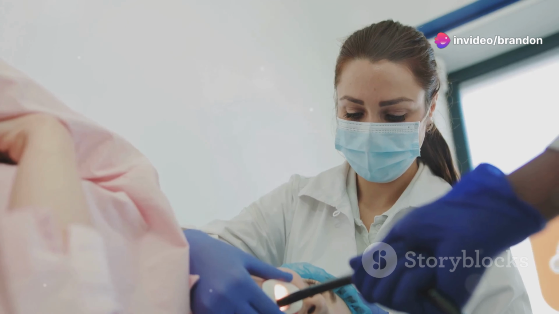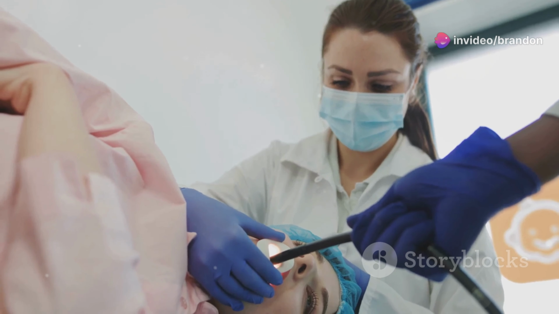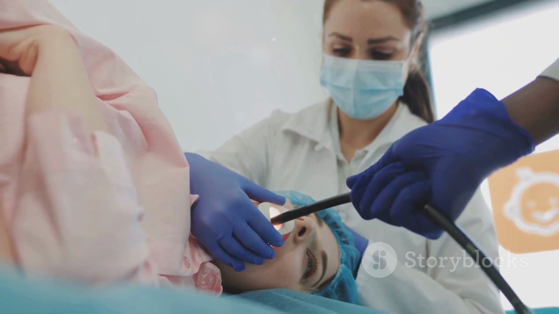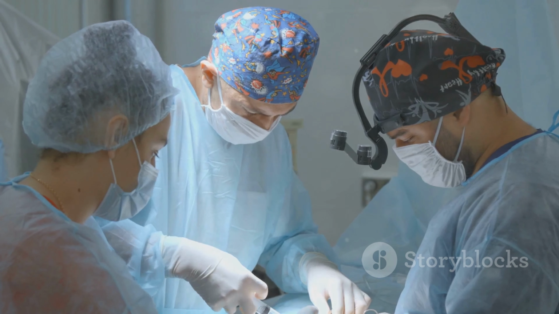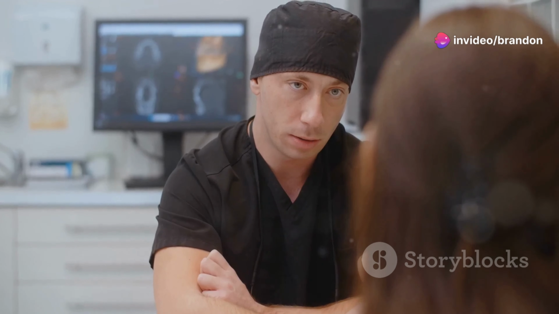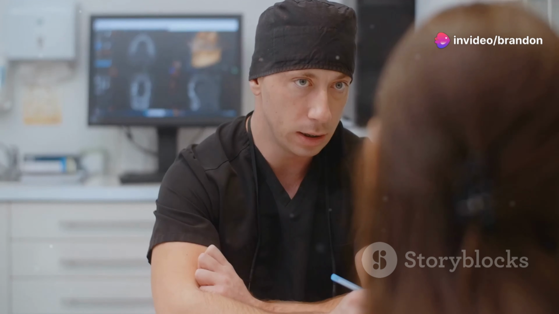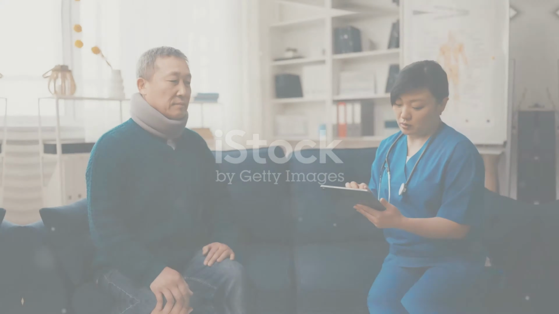This procedure can be performed endoscopically, using a small camera and instruments inserted through tiny incisions, or through a larger, open incision in your palm. Endoscopic surgery typically involves faster recovery times and less scarring. However, your surgeon will determine the most appropriate surgical approach based on your individual circumstances, such as the severity of your condition and the presence of any other medical factors.